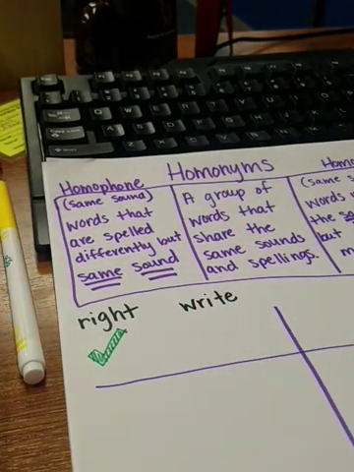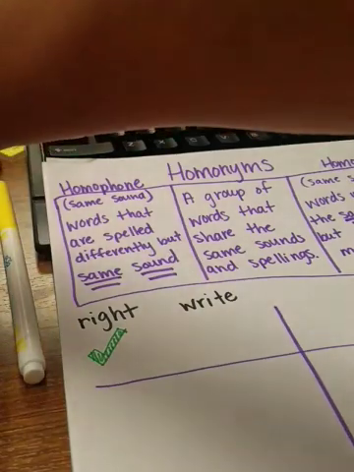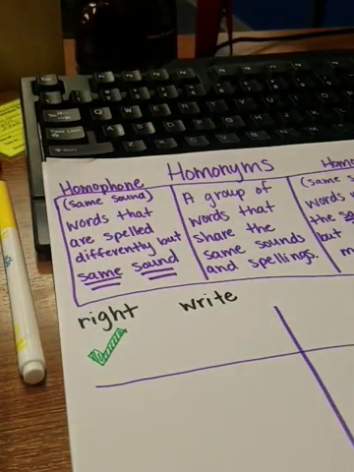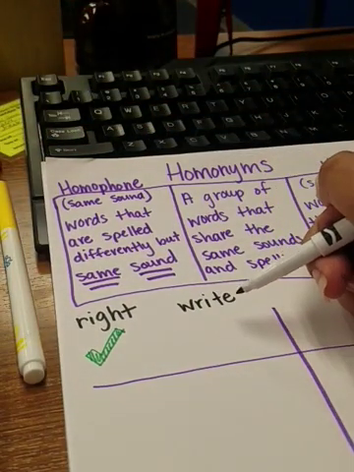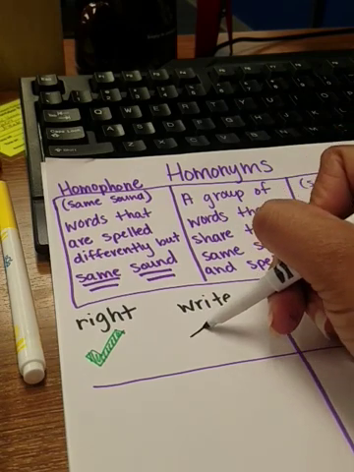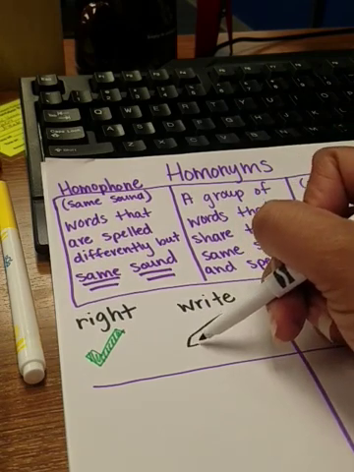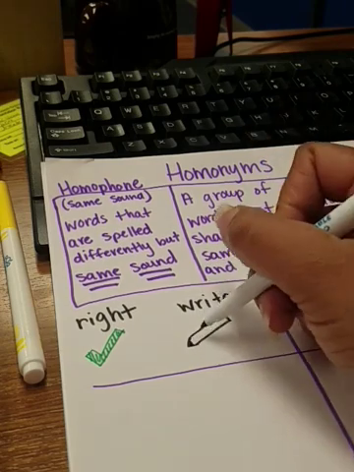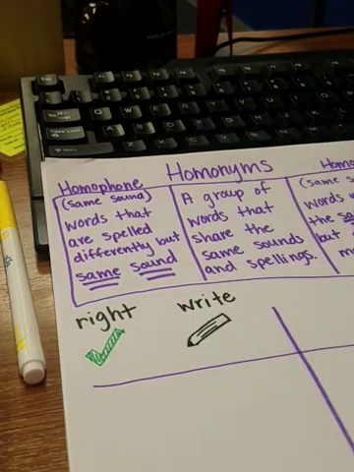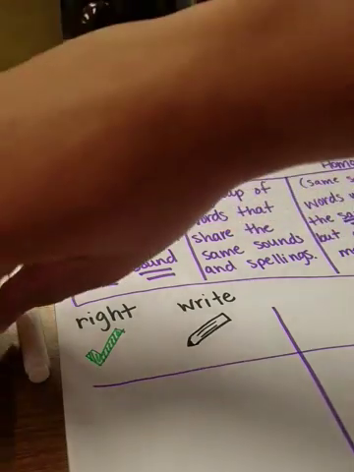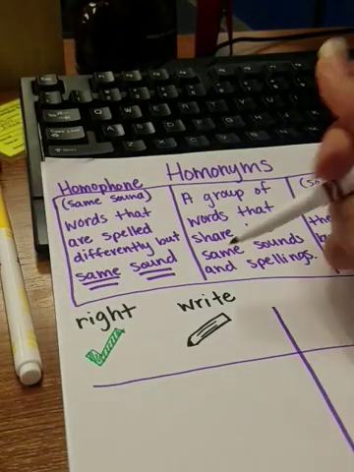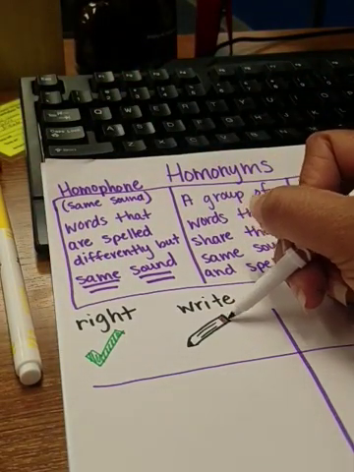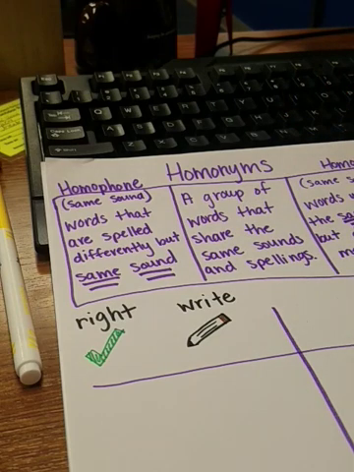So I'm just going to draw a little check mark for right. And then for write, when you're writing something, the verb, I'll just draw like a pencil or a marker or something. It's like a little pencil. All right, so then we've got right and write.